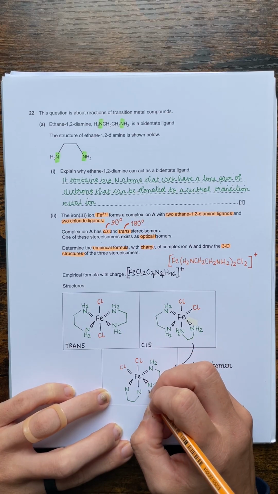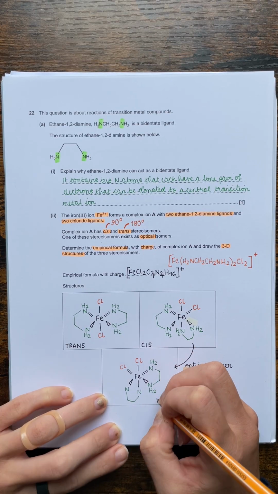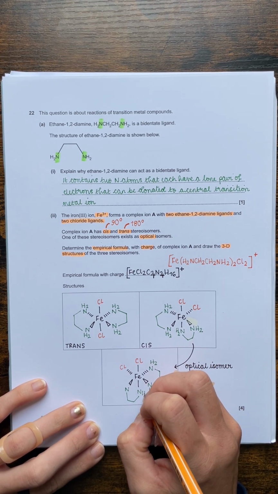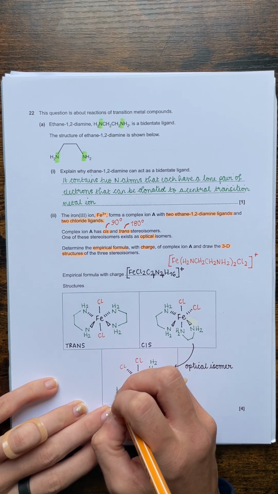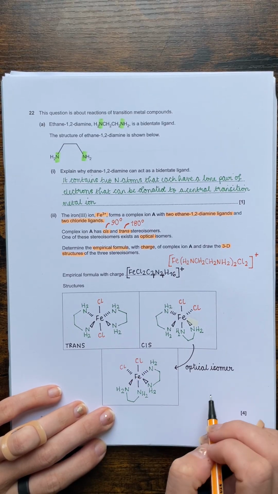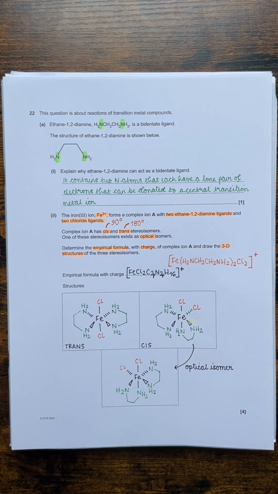They haven't said you have to label which stereoisomer is which. I opted to do the cis and trans here and then the optical one underneath, but the issue with that is it might be harder to draw the optical isomer.